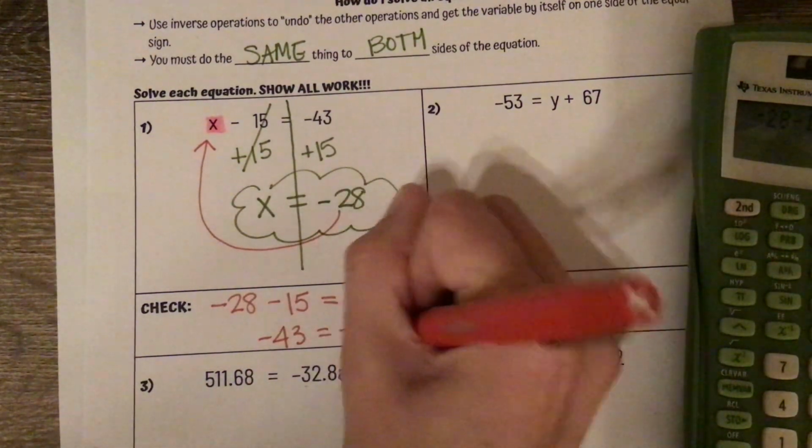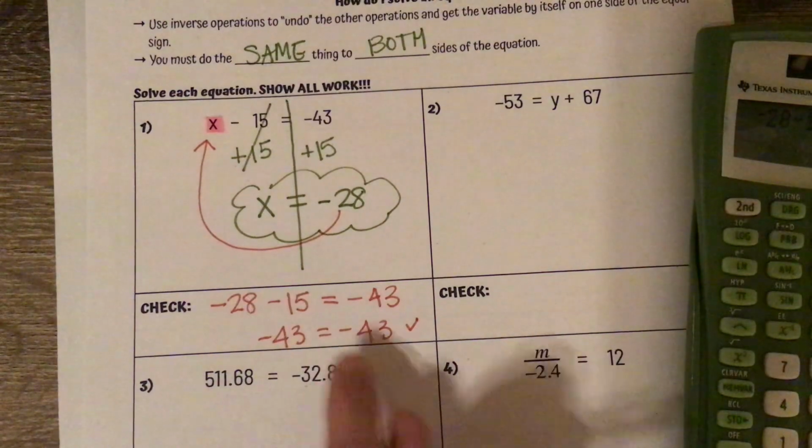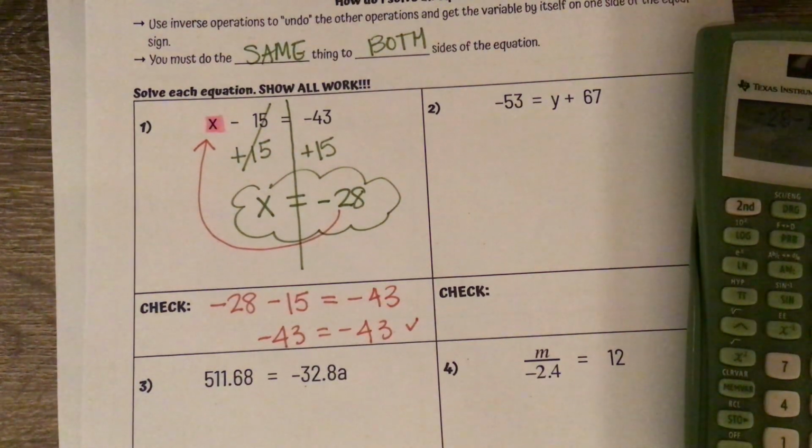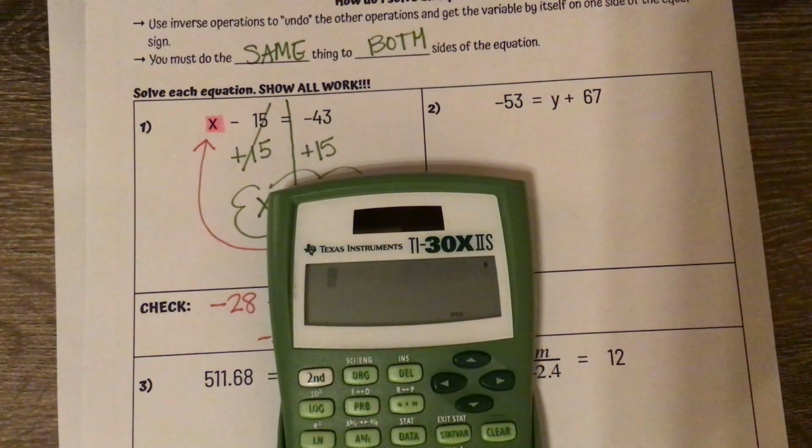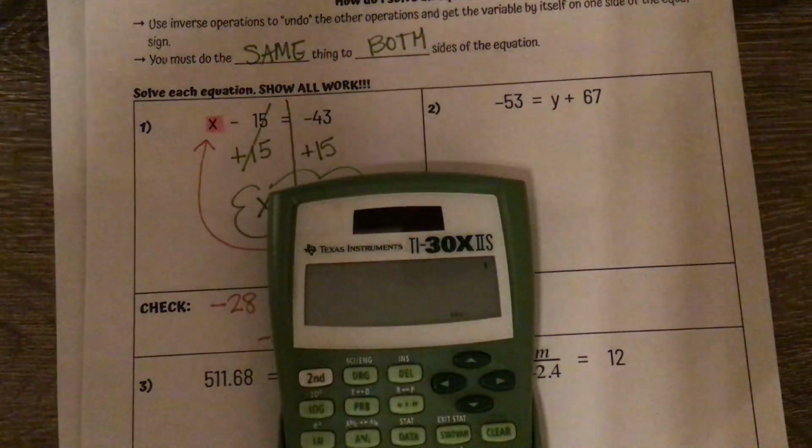We are not requiring that you do this checking process for every single problem. Really, we're just encouraging you to use your calculator to take 5 seconds to plug in and double check your work.